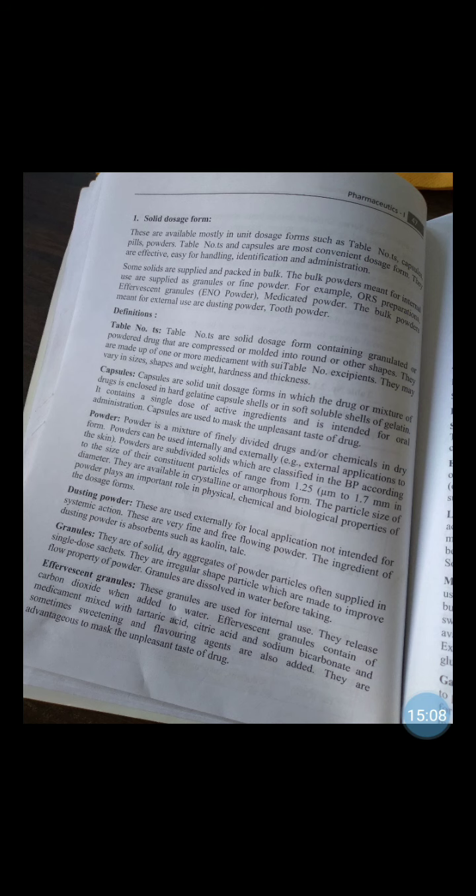Next, dusting powder. So what is dusting powder? It is a solid dosage form used externally for local application and not for systemic action.